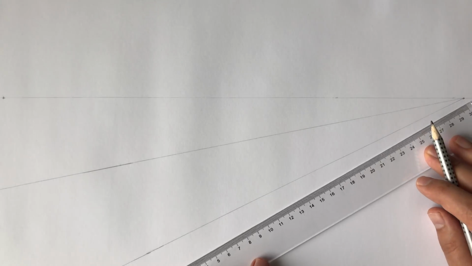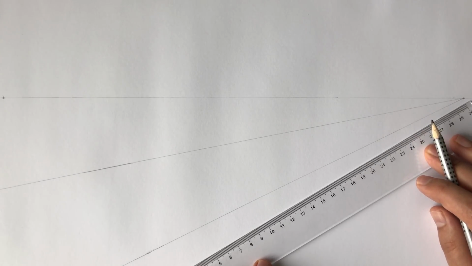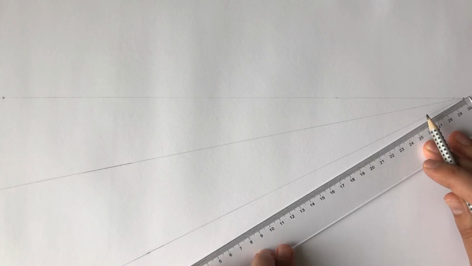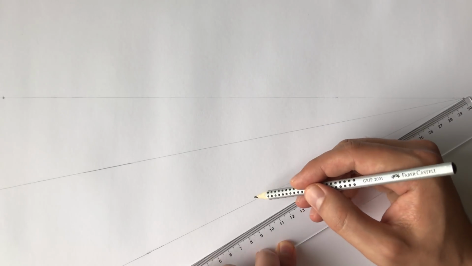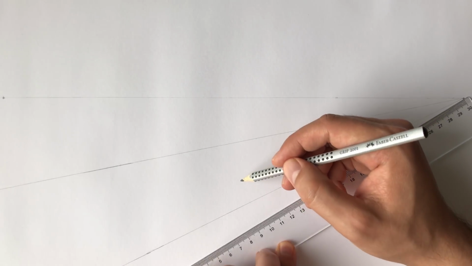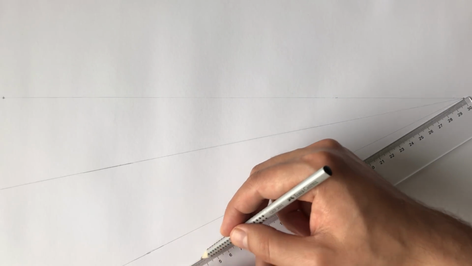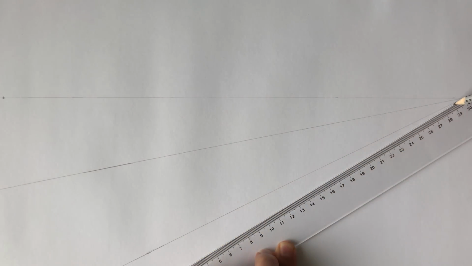Then another line, but this line we're gonna make a little nearer to this line. If you see, the distance seems bigger between this and this than between this and this. So 3 lines start from the same point.